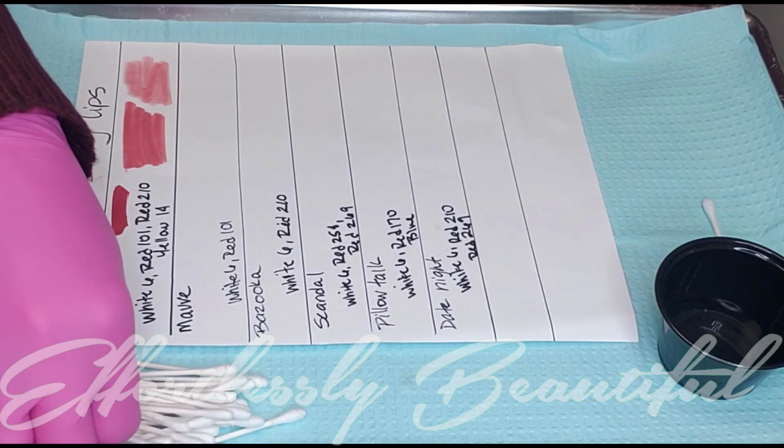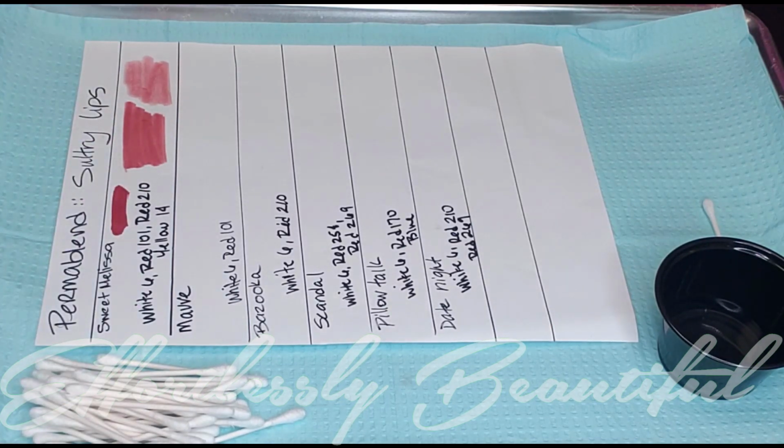Sweet Melissa is a really nice color. It has white, red 110, red 210, and yellow 14, which means that it has a little insurance protection. Red 101 and red 210 are really nice reds, and the yellow adds a little insurance from going too dark.